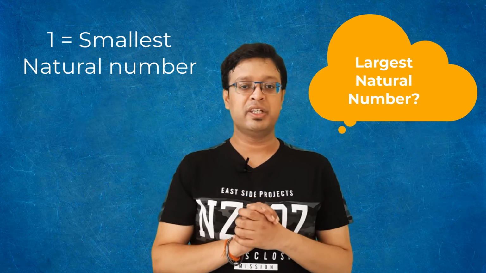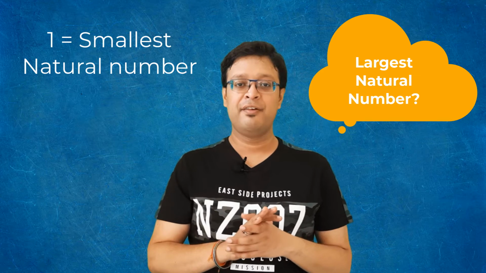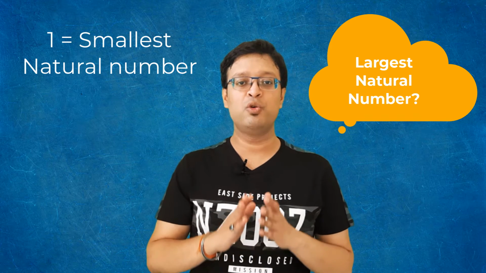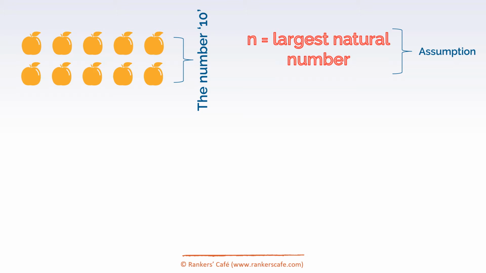To answer this question, we shall use a very healthy object, apples. We shall represent natural numbers using apples. For example, the number 10 is represented by 10 apples as shown. Now let us assume that the letter n represents the largest natural number. We don't know what the largest natural number is. In fact, we don't even know if there is a largest natural number.